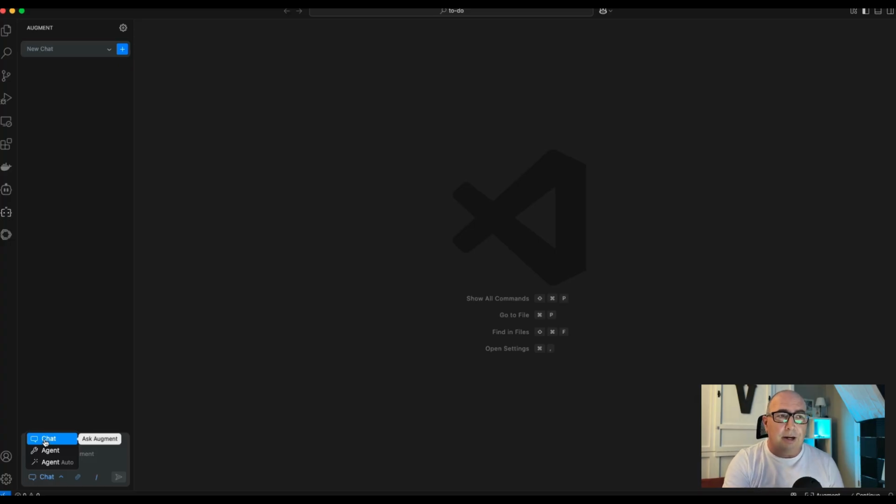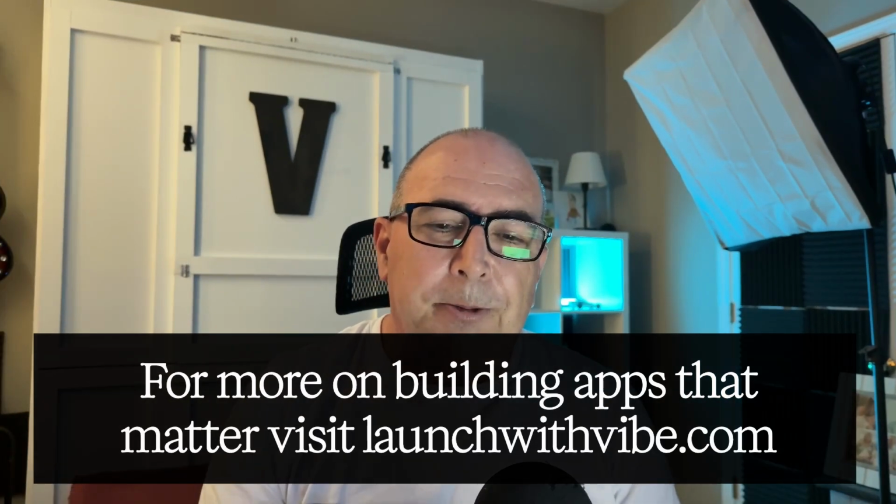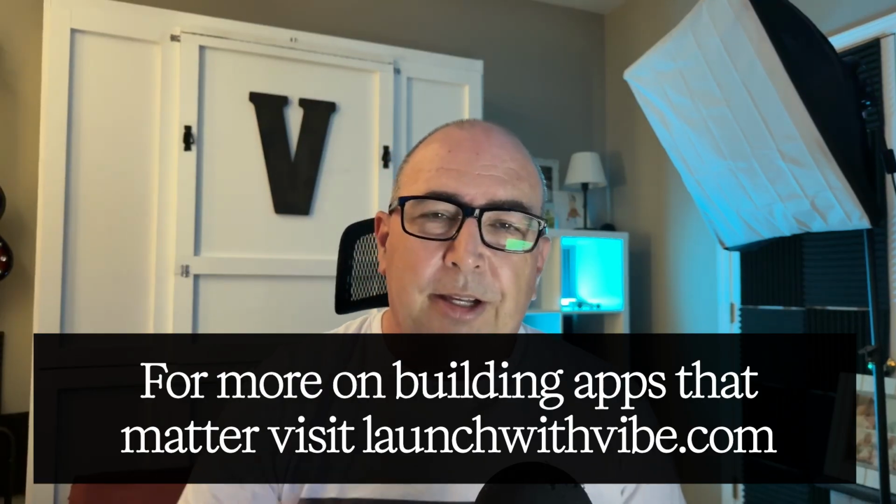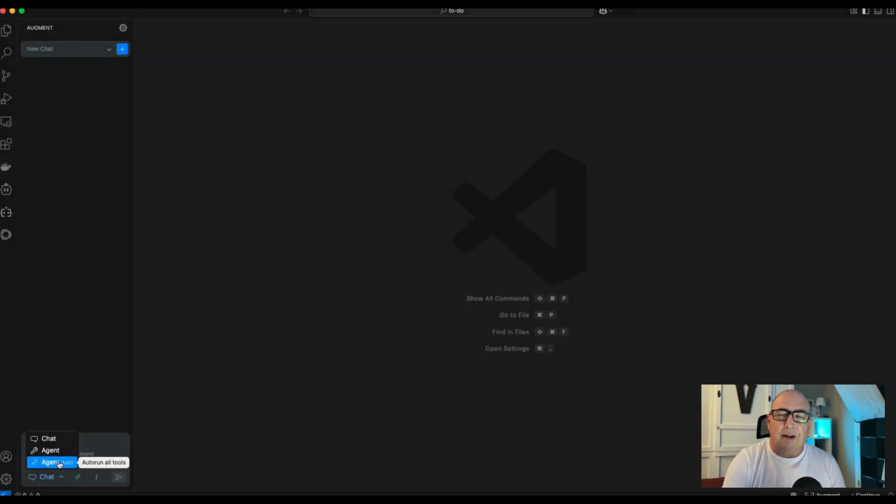Now, the other two are Agent, which is what you'd expect in your Replit, your Bolt, and your Lovables, where you're talking to it and it goes and builds out things for you. The Agent itself, when you choose Agent, as you see here, it requires approval for some tools. So as it's building, it may stop and say, can I do this? Can I save this file? Can I run this command in the terminal? And it'll do that. And then you also have Auto Agent, that is just going to run everything that it can.